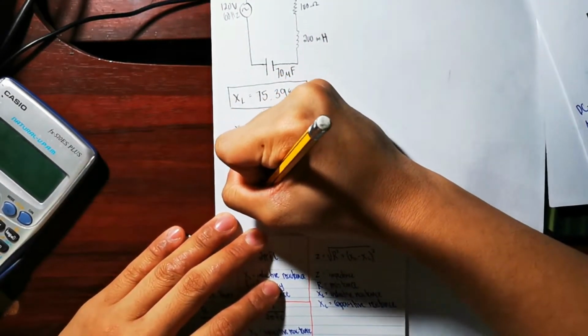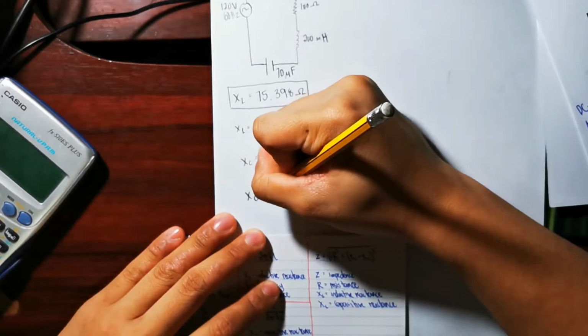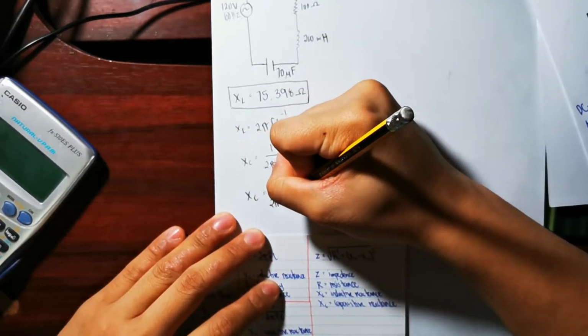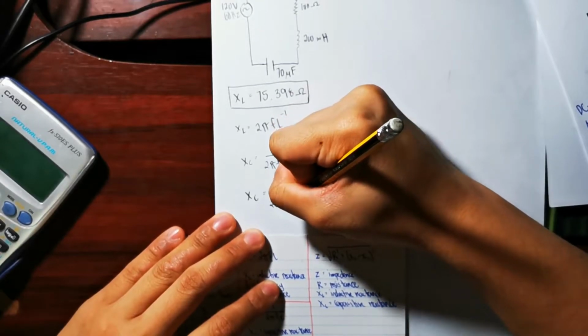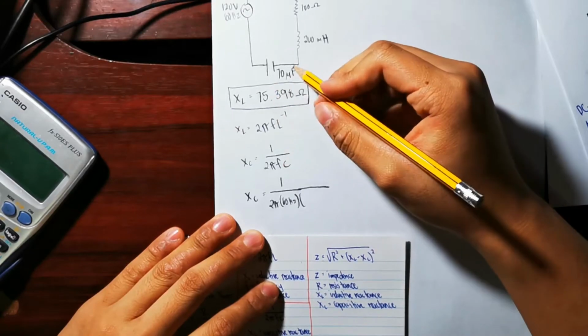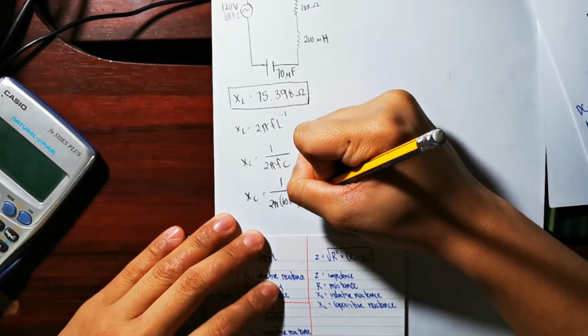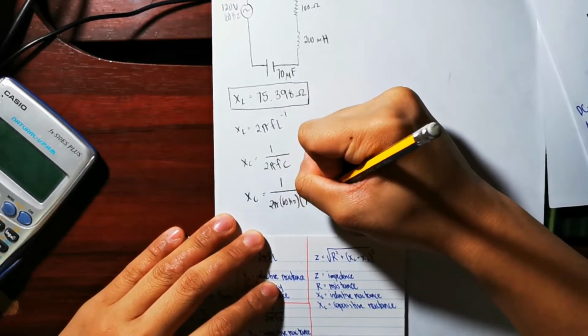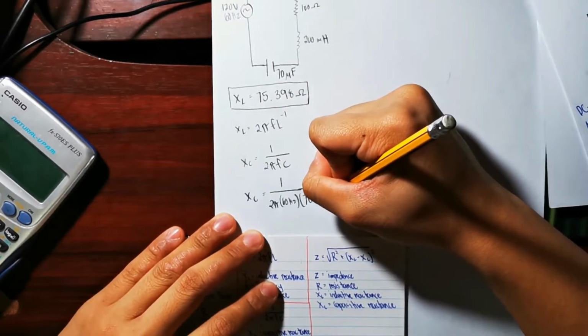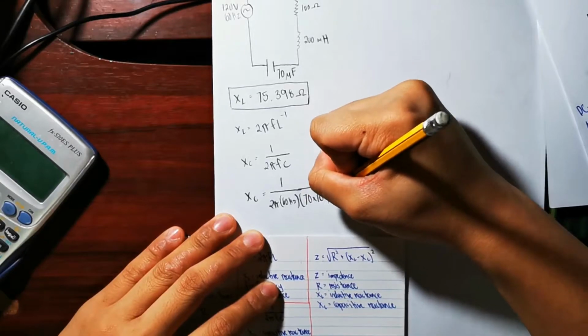So now we'll just have to plug in the values. So 1 over 2 pi times 60 hertz times our capacitance, 70 times 10 to the negative 6 farad, which is 70 microfarad.